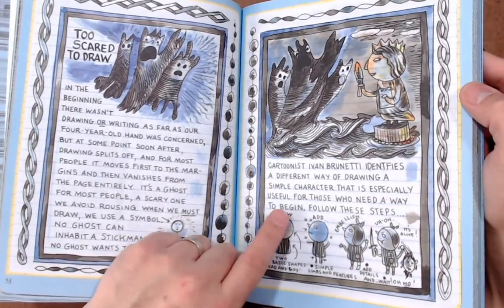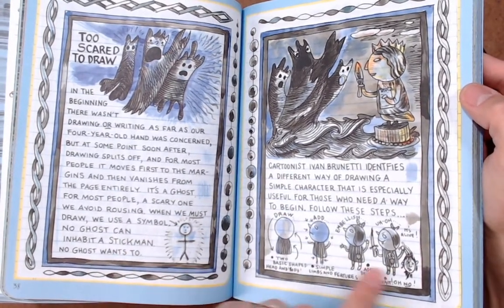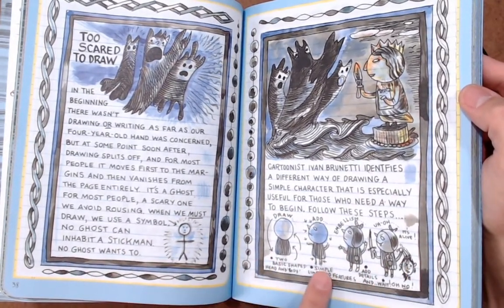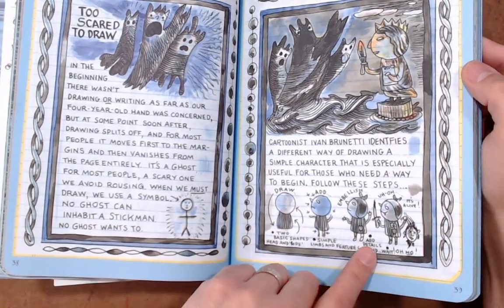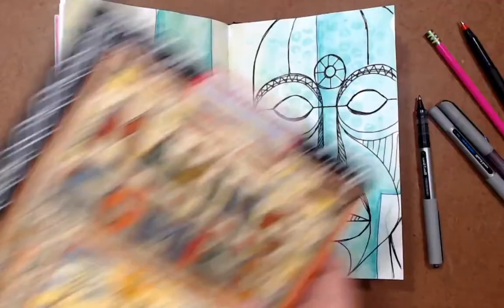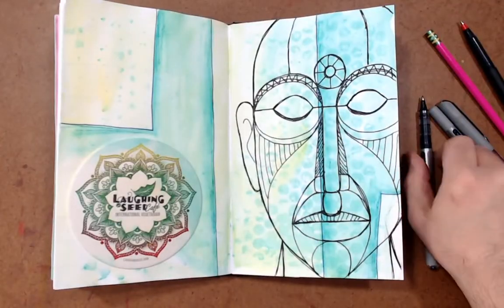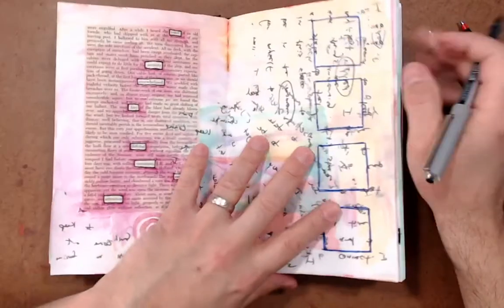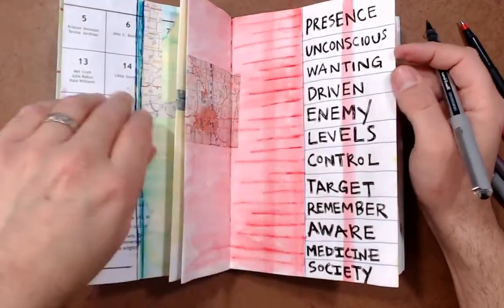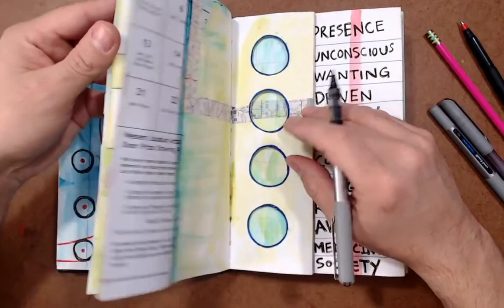So cartoonist Ivan Brunetti, and down here he's got this very simple process for drawing cartoons or characters. And so I adopted both of them as I draw characters. And so that's how I think of it, not drawing people, but drawing characters.